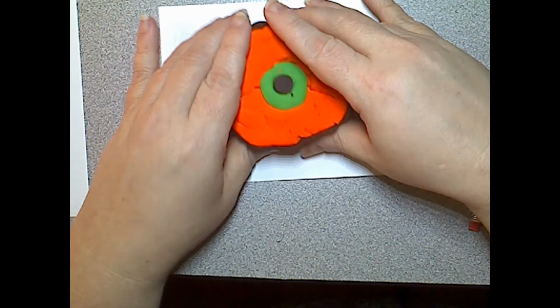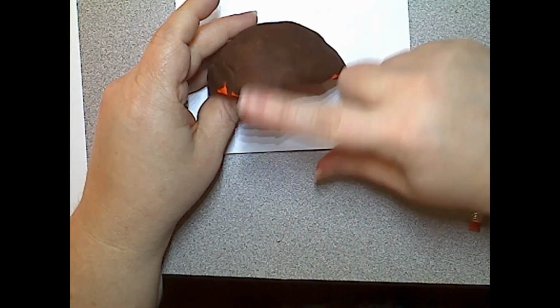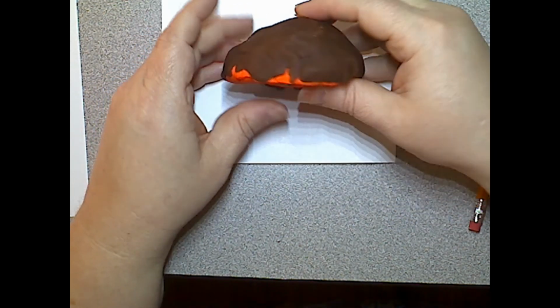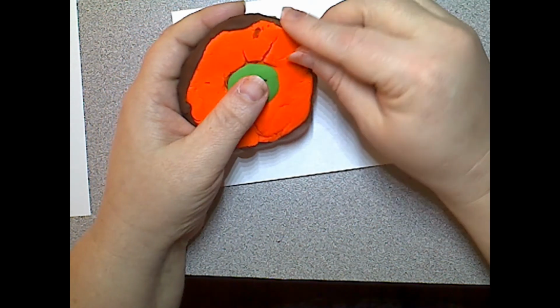So now we've got our crust on here, and this is going to be your completed model Earth. We still have the semicircle shape there. You have all 4 layers in place, and that is your model Earth.